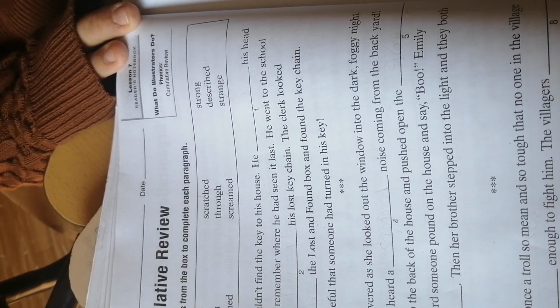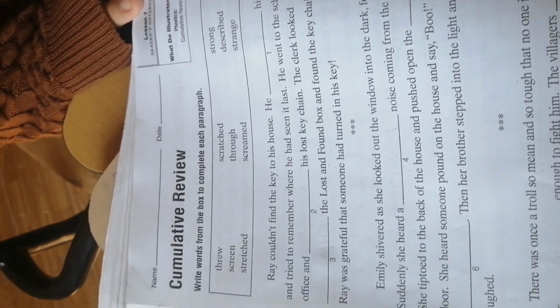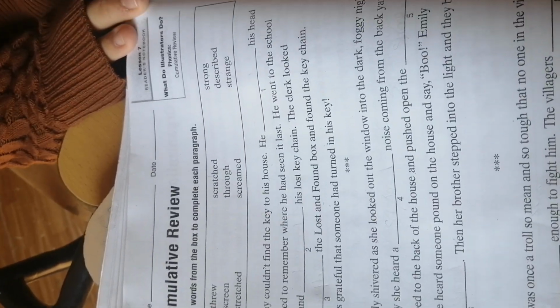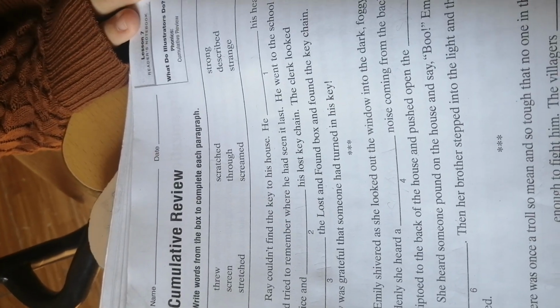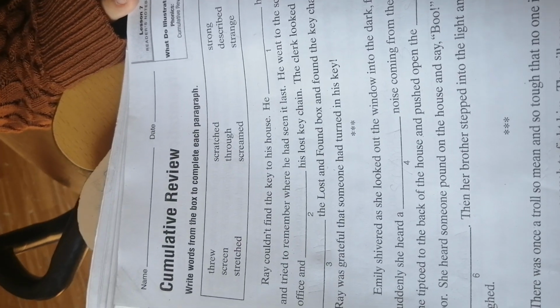He threw his head. No, it doesn't make sense. He screened his head. No, it doesn't make sense. He stretched his head. I guess no as well. He scratched his head and tried to remember where he had seen it last. Yes, this is the right answer.